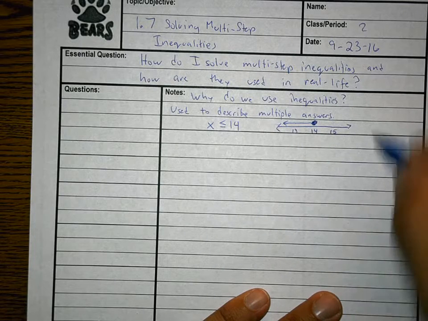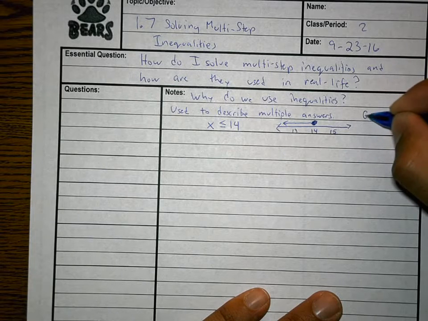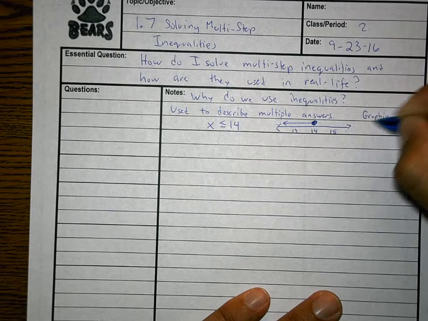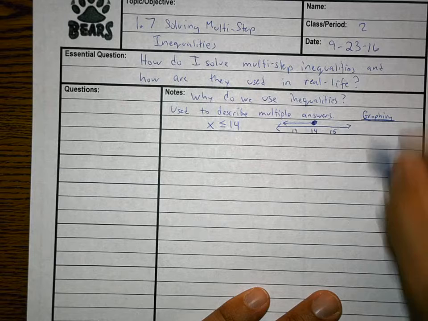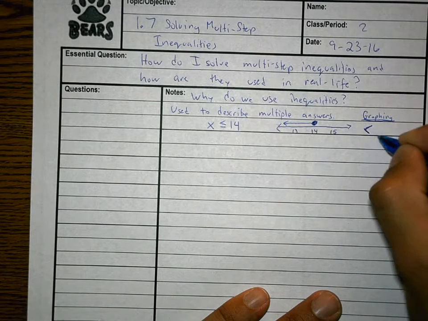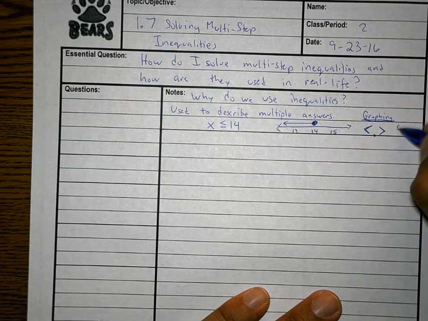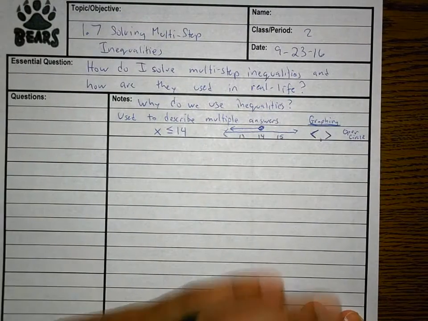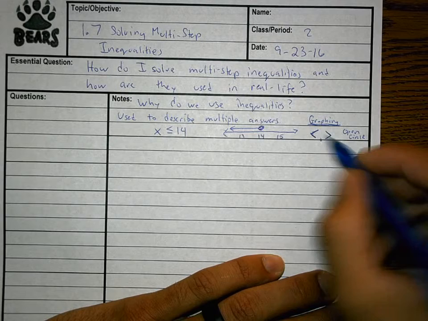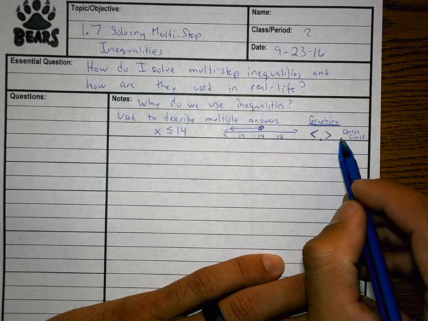So I want you to do a little side note over here. I'm going to put graphing right here, and a little bar underneath it. Let me make sure you can read that. Nope, can't read it, so I'm going to scoot it over a little bit. When I'm graphing, if I have less than or greater than, it's an open circle.